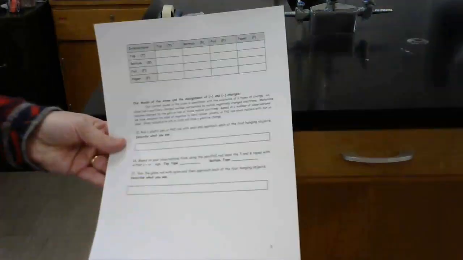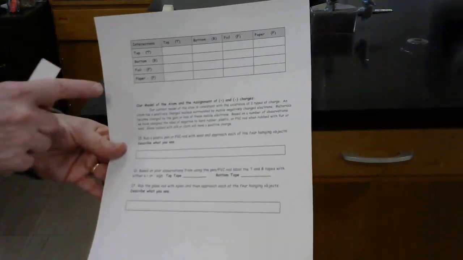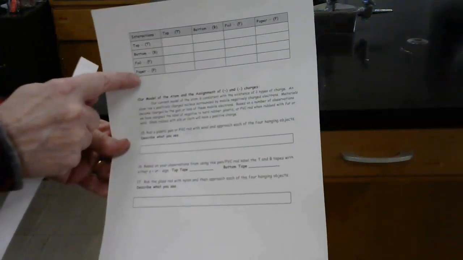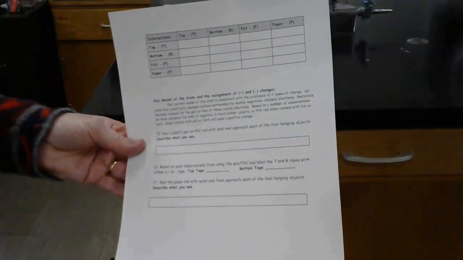Okay. I also have hung a piece of foil right here and a piece of paper right there. They're about the same size as the tapes. So it says to take another piece of paper and bring it next to it, and you should be recording this on the table on the next page. There's a table that looks like this, so you can look at what is the interaction between the paper and the paper. So that's what I'm going to do now.